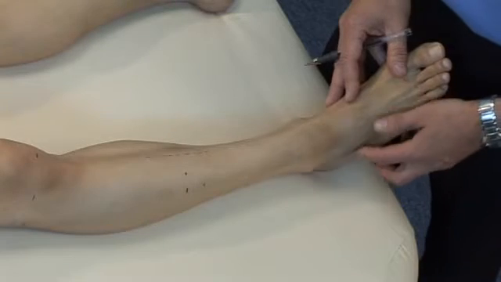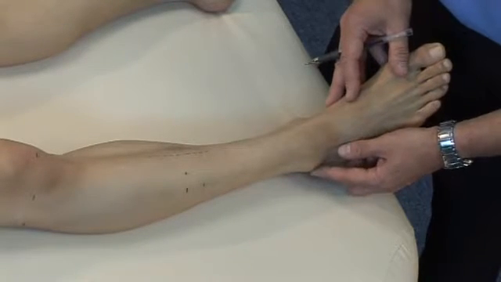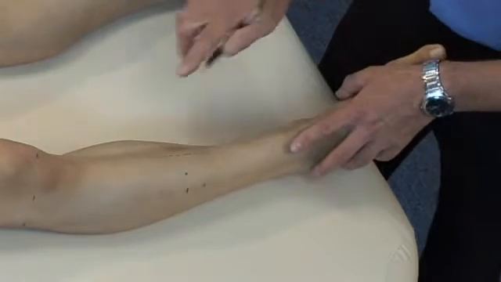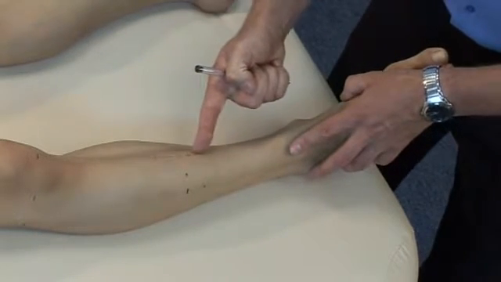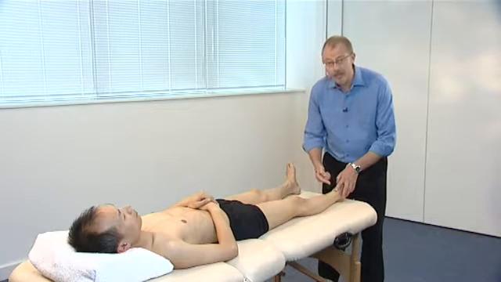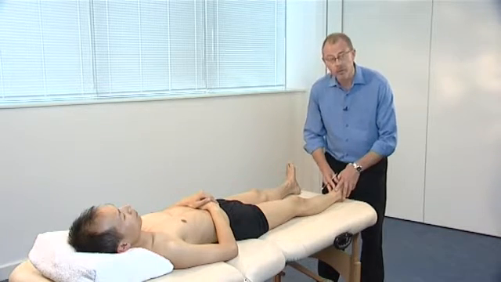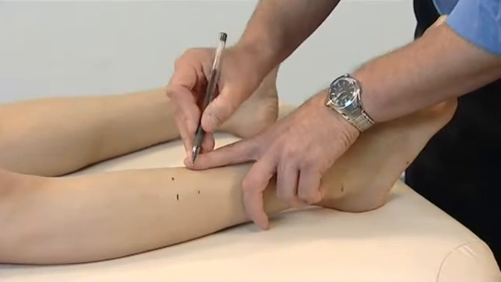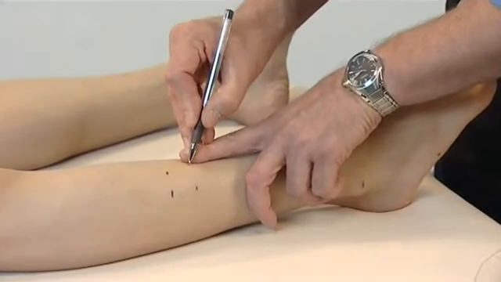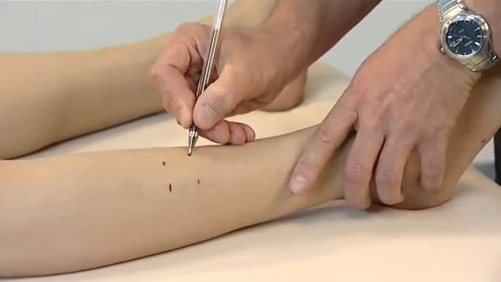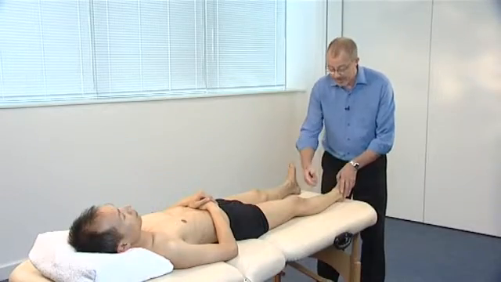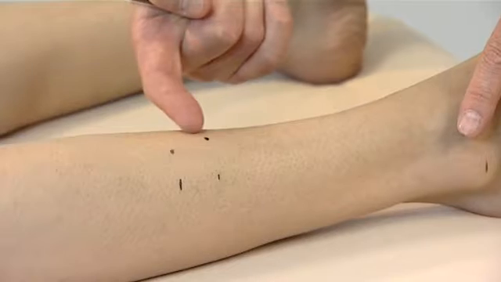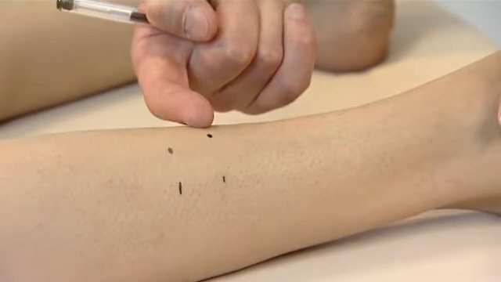Stomach 39 is located 7 cm superior to the prominence of the lateral malleolus, 1 finger breadth lateral to the anterior crest of the tibia. Remember to use the width of the patient's finger, not your own. This point therefore lies inferior and anterior to stomach 40.